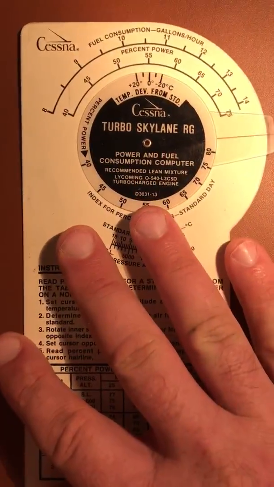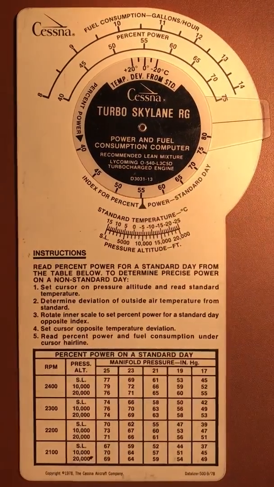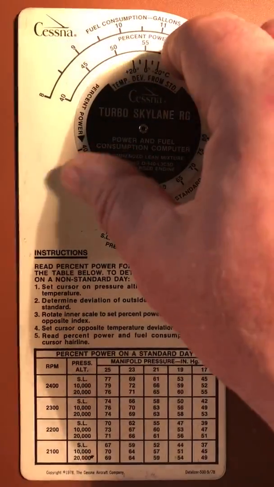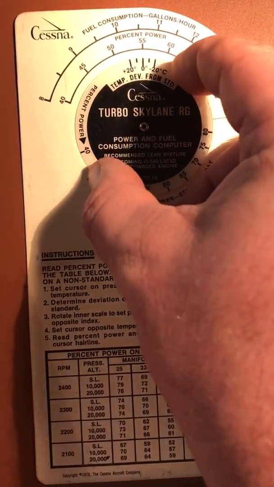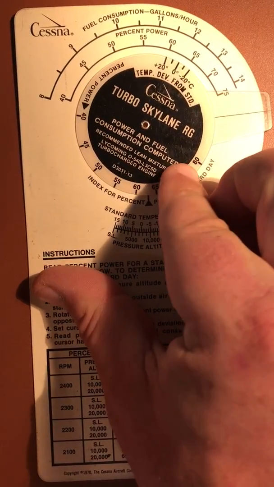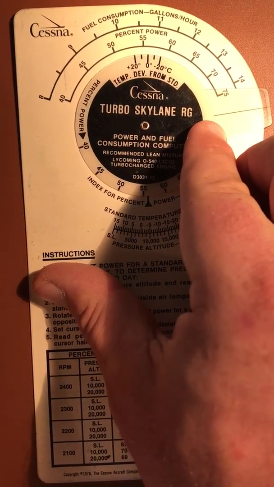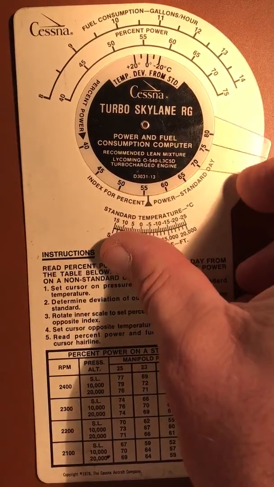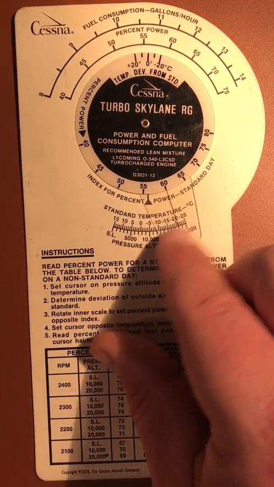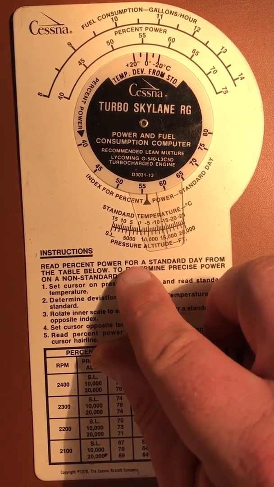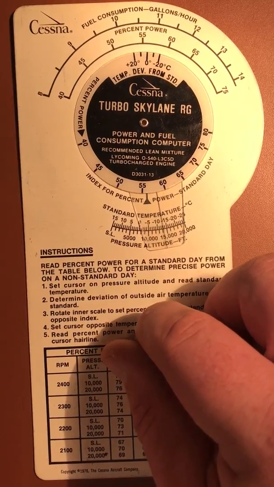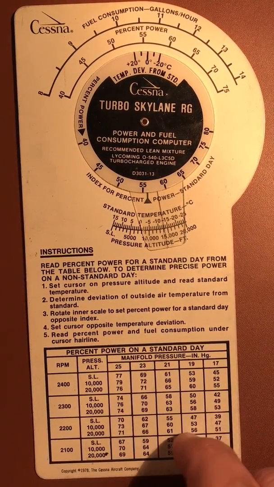All right, the flip side, though, is the interesting part. And I just want to talk through how this works. It's fairly simple. There's two portions to this that move. You have this inner scale that rotates and sets percentage power, and then this top index underneath it that spins and is used for two purposes. One is for us to select a pressure altitude and determine the standard temperature at that altitude. Then we refer to this bottom chart. We'll go through an example in a minute.